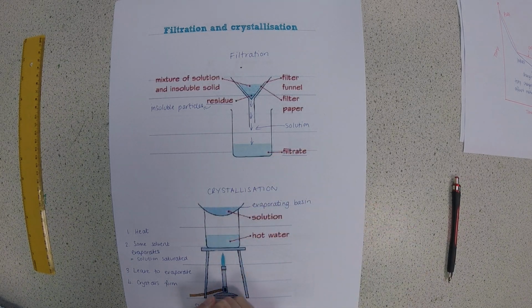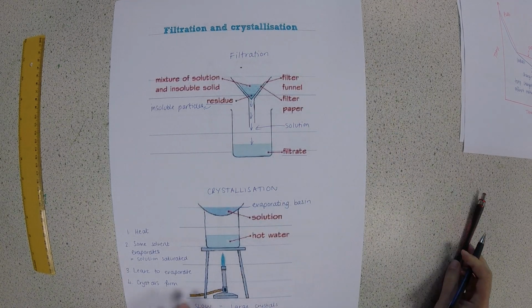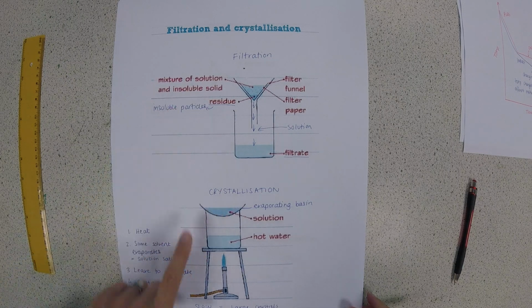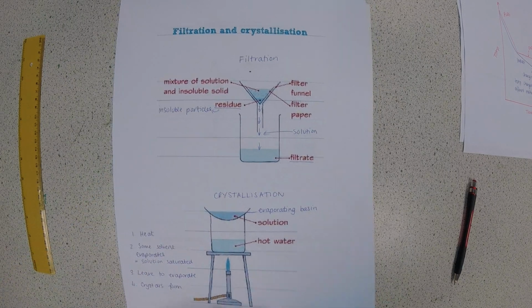If you do this slowly, you will get large crystals. If you do it fast, you get small crystals. So filtration and crystallization for your insoluble and your soluble particles to separate them out.